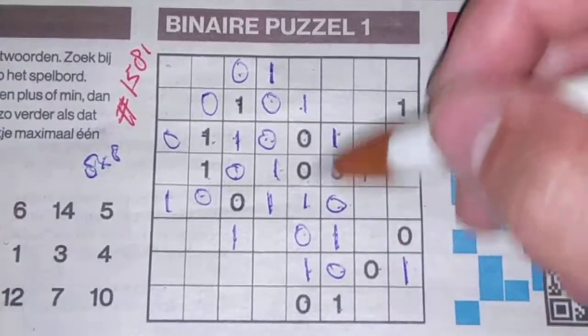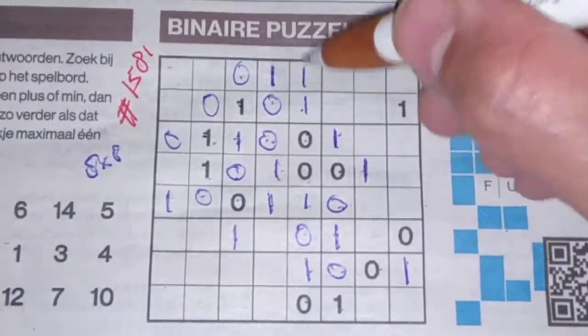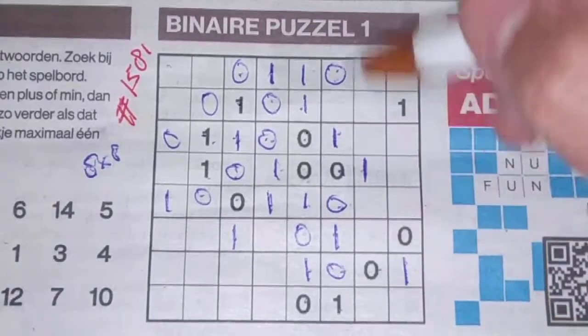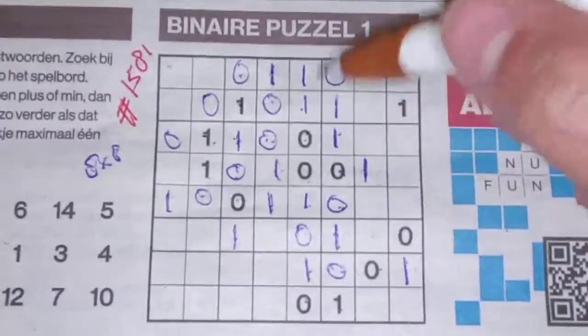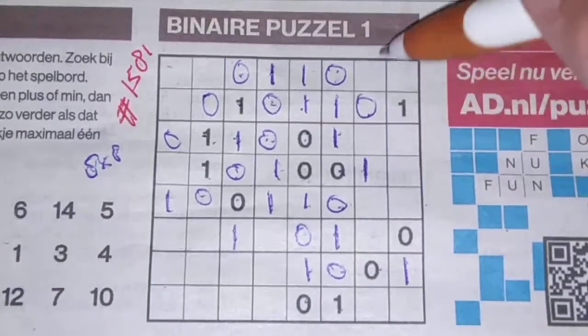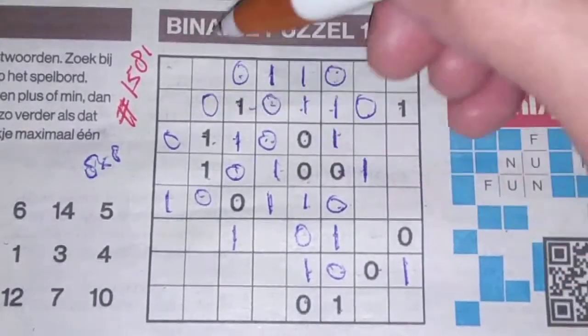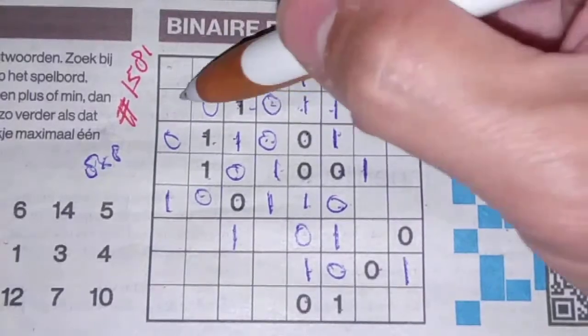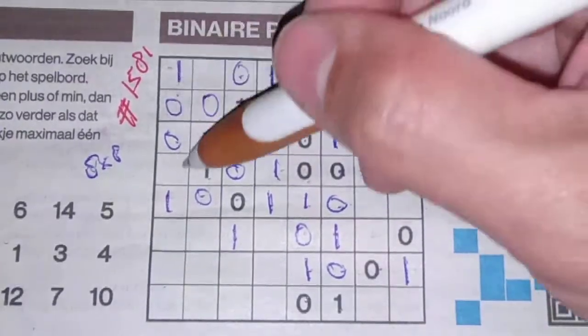1, 2, 3, 4 zeros. So the rest are ones. Double one, here a zero, there a zero. 1, 2, 3, 4 zeros. So the rest are ones. Double one, here a zero, there a zero. 4 ones, so the rest are zeros. Double zero, here one, there one.